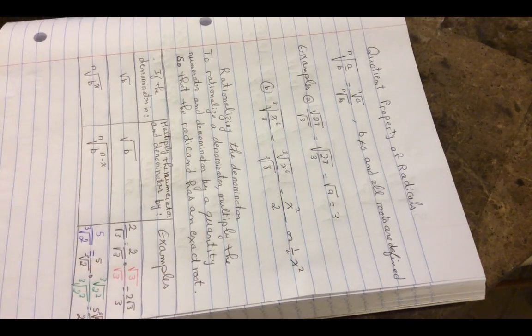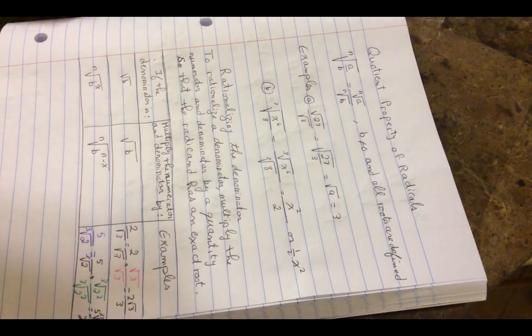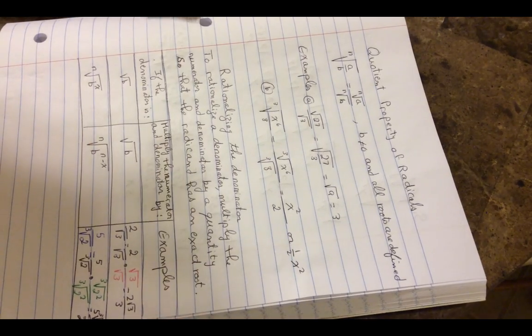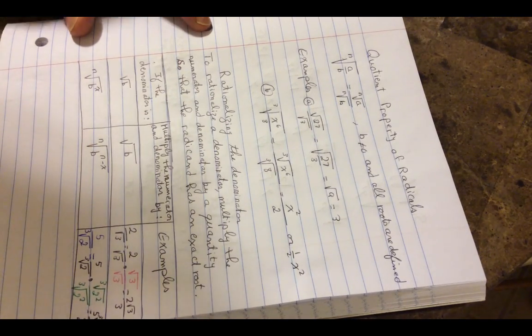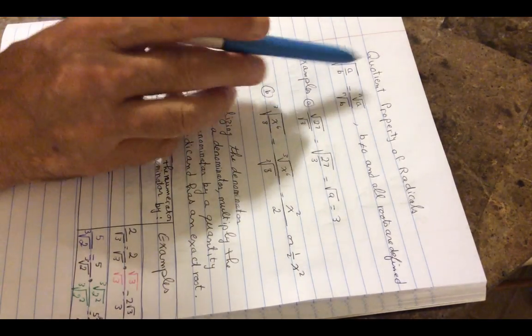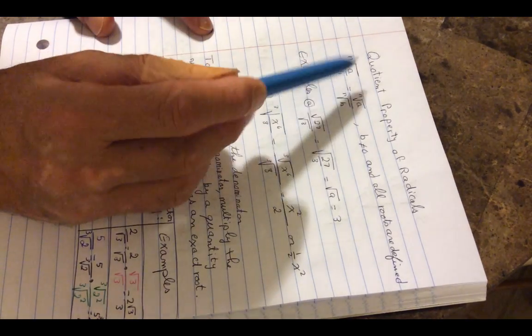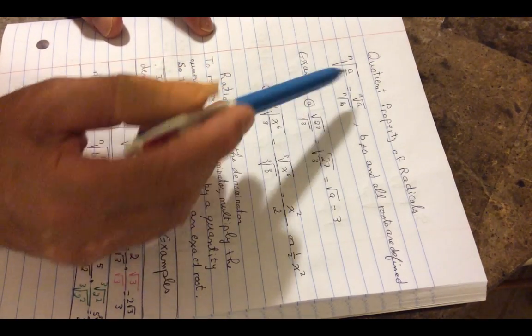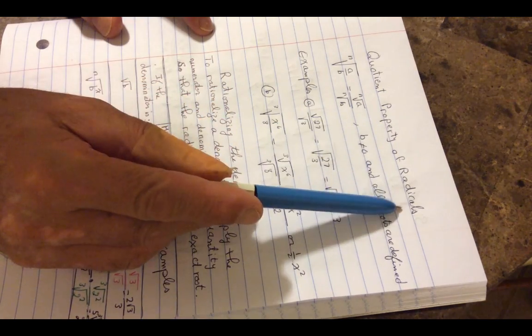Now guys, we are done with some examples on the product of radicals. We are going to do now quotient. Quotient is the answer of division, so we're going to see how we can divide radicals. So, the quotient property over radicals.